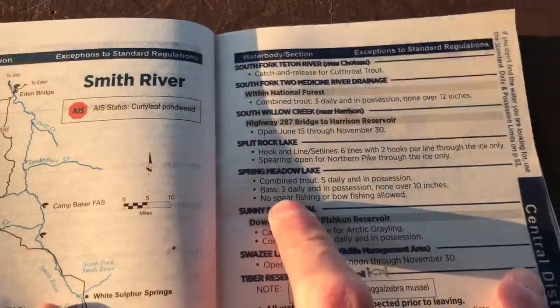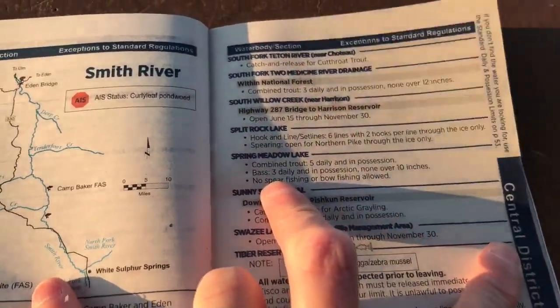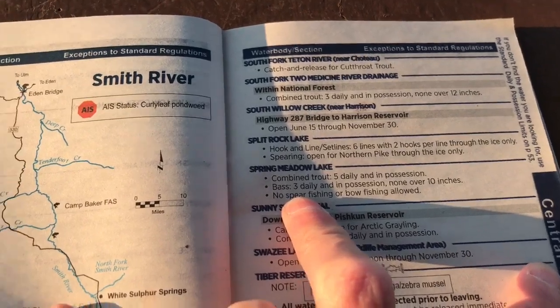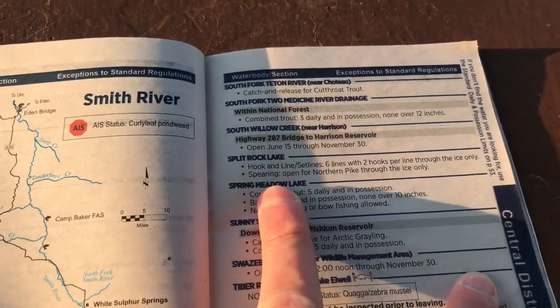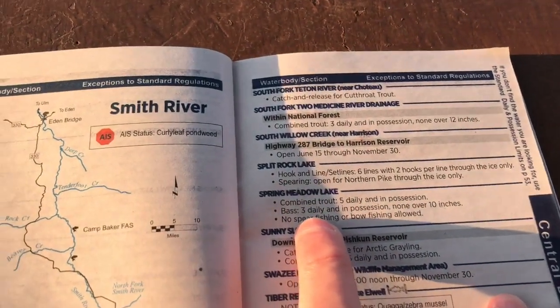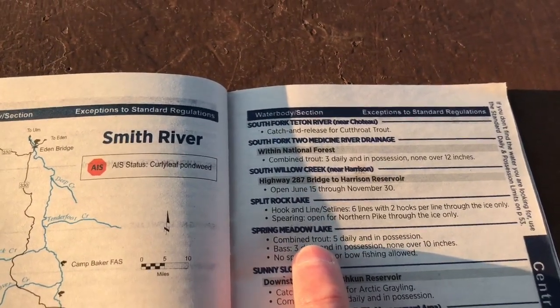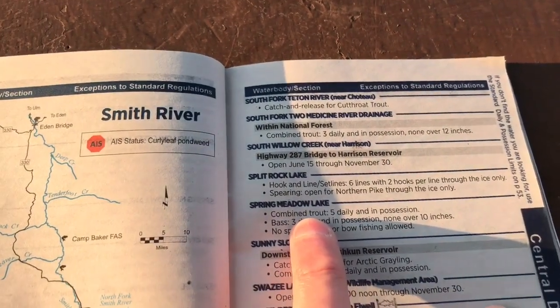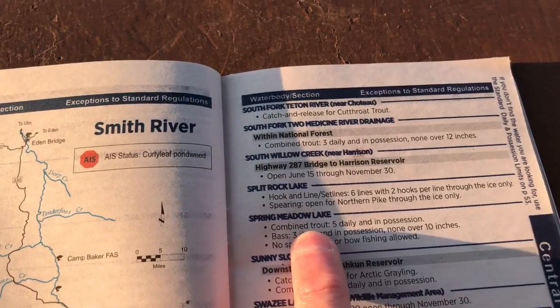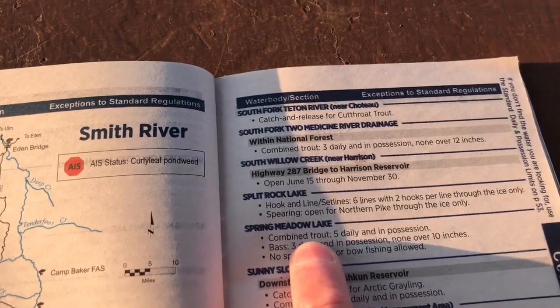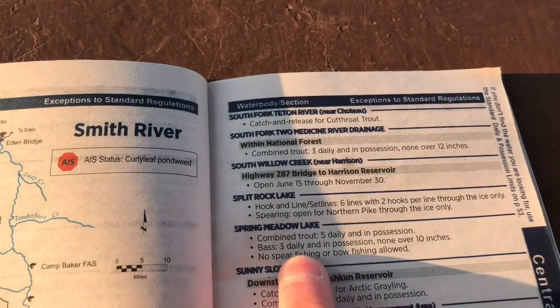So after looking at the standard district regs, I'll turn to the exceptions listed further in the Central District section and find Spring Meadow Lake. Water bodies with exceptions are listed alphabetically. So for Spring Meadow Lake, we find combined trout 5 daily and in possession. So this is different from the standard district reg for the Central District.